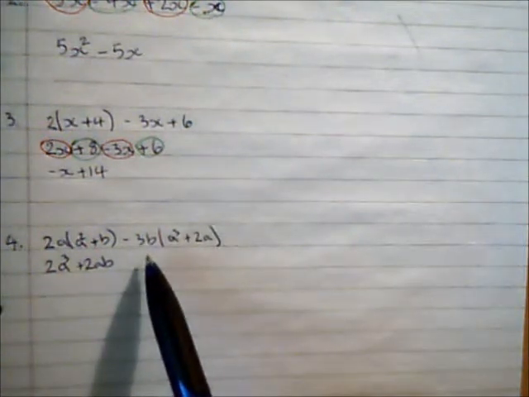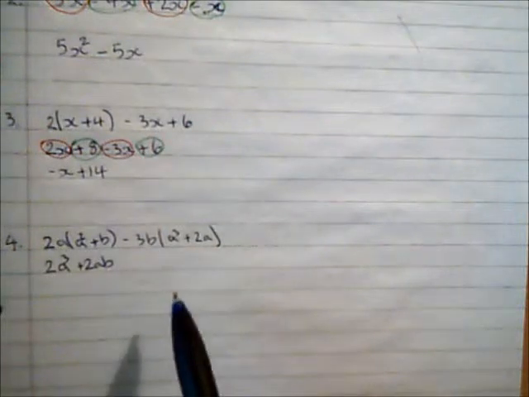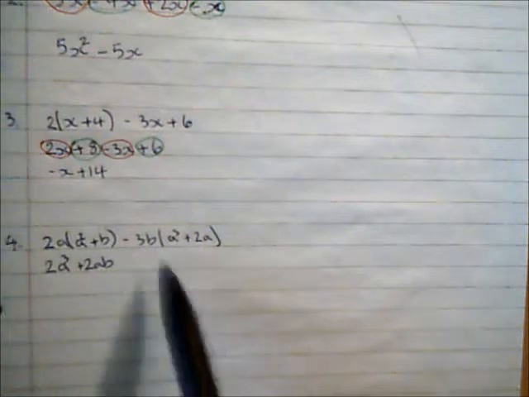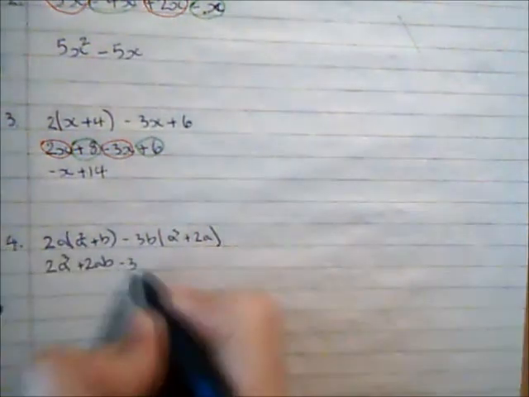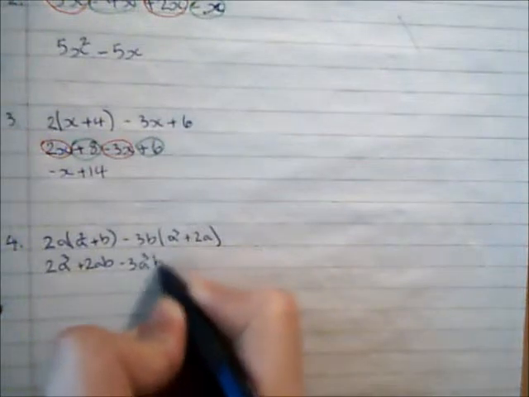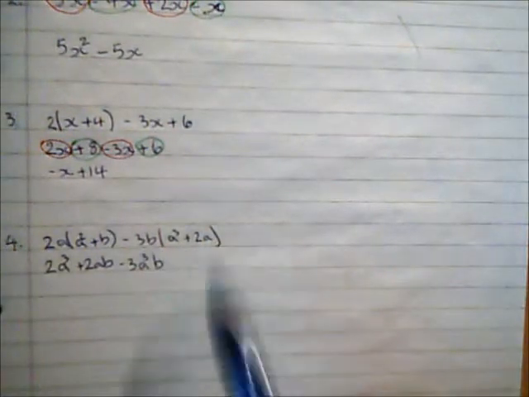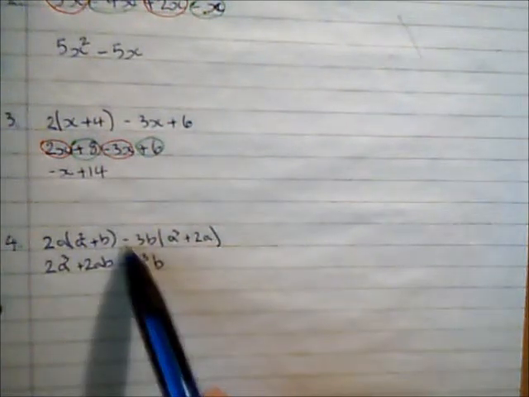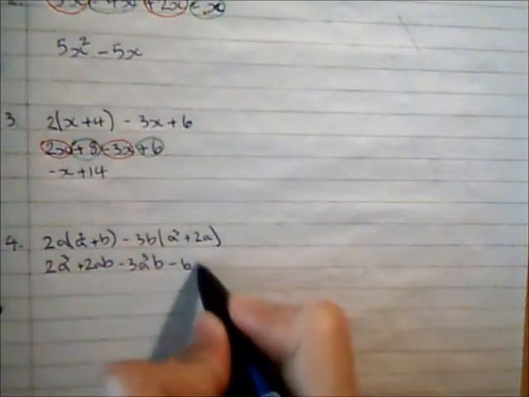So when I look at this next bit, when I expand it, I've got 3b multiplied by a cubed, which will give me 3a cubed b, but I'm subtracting that, so it's going to be negative 3a cubed b, and then 3b multiplied by 2a will give me 6ab, but again I'm subtracting that, so it's going to be negative 6ab.